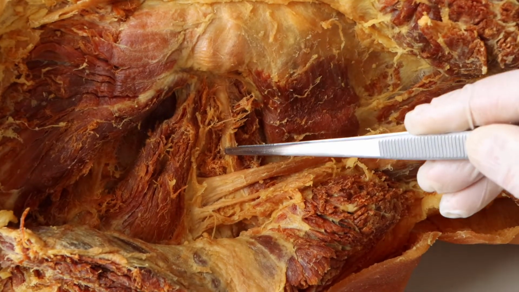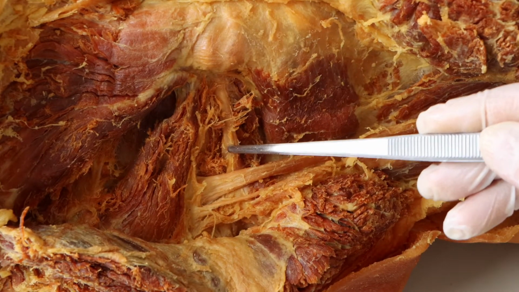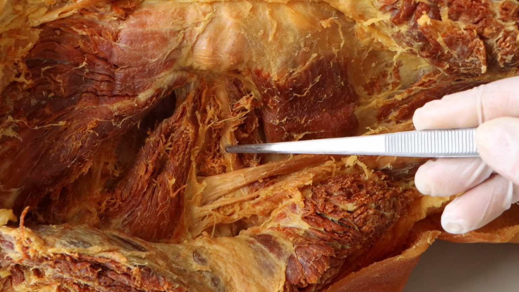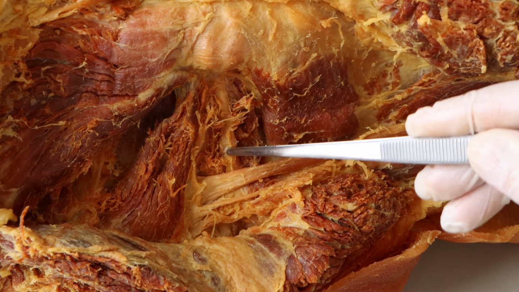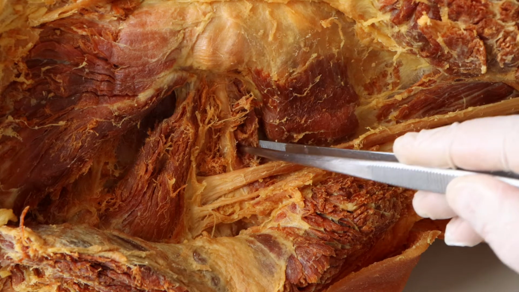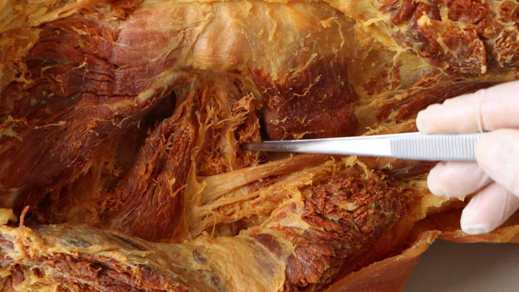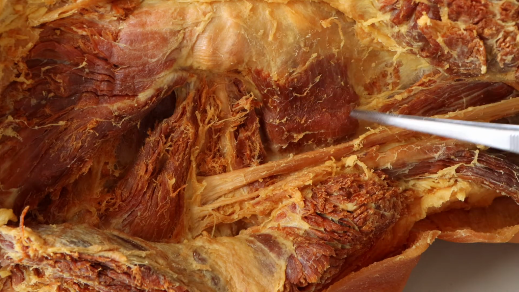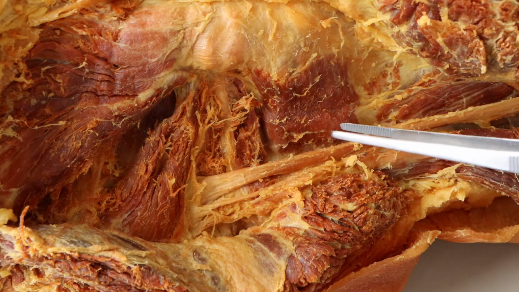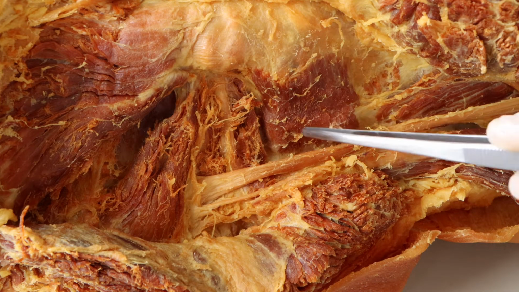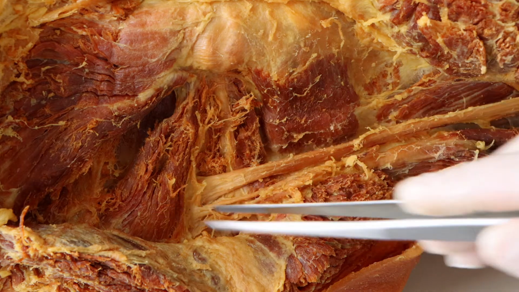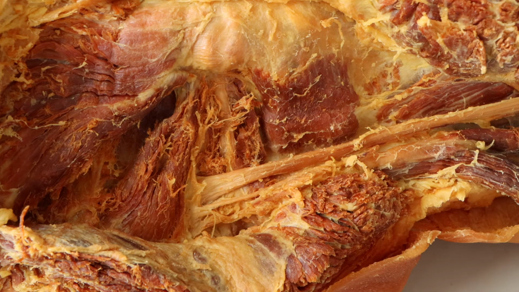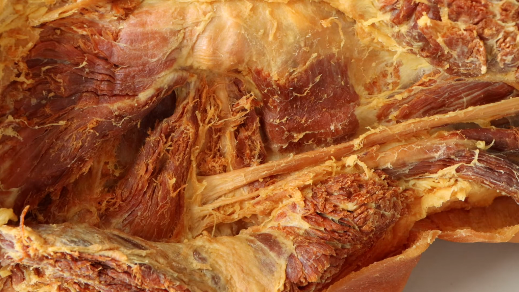Then you will see the whitish tendon of the muscle which is called the obturator internus muscle. Under this whitish tendon of the obturator internus, you can see the gemellus inferior muscle. And finally there is this muscle, which is called quadratus femoris. Concerning the details of each muscle, I am going to show you one by one.